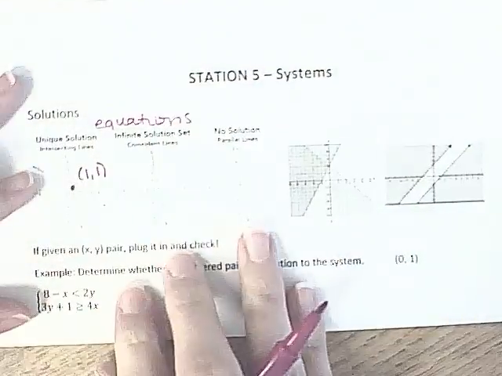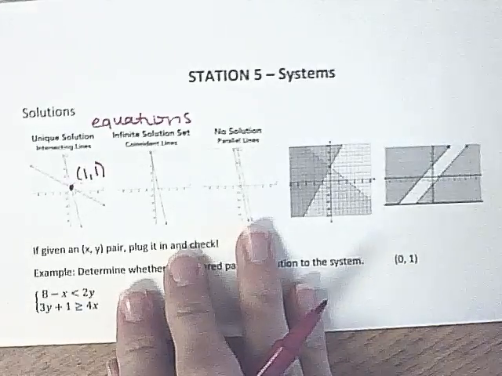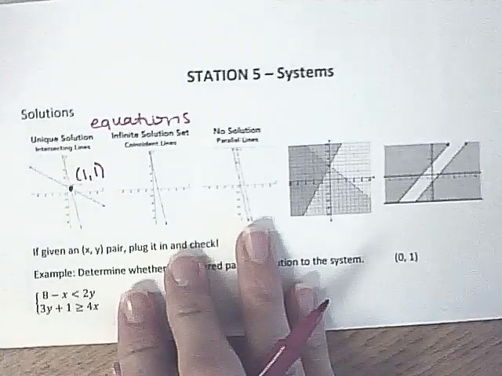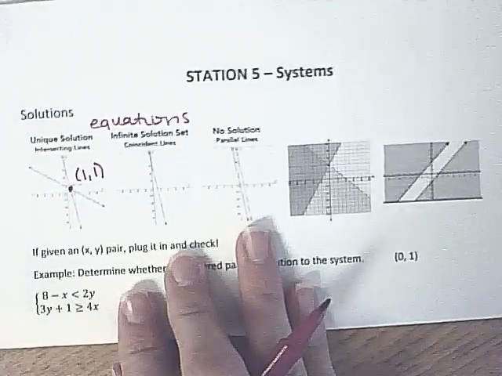I'm not specifically trying to teach you about this problem. I just want you to understand that when you do have a solution, it's an ordered pair. And so it's important that you write it in that format.